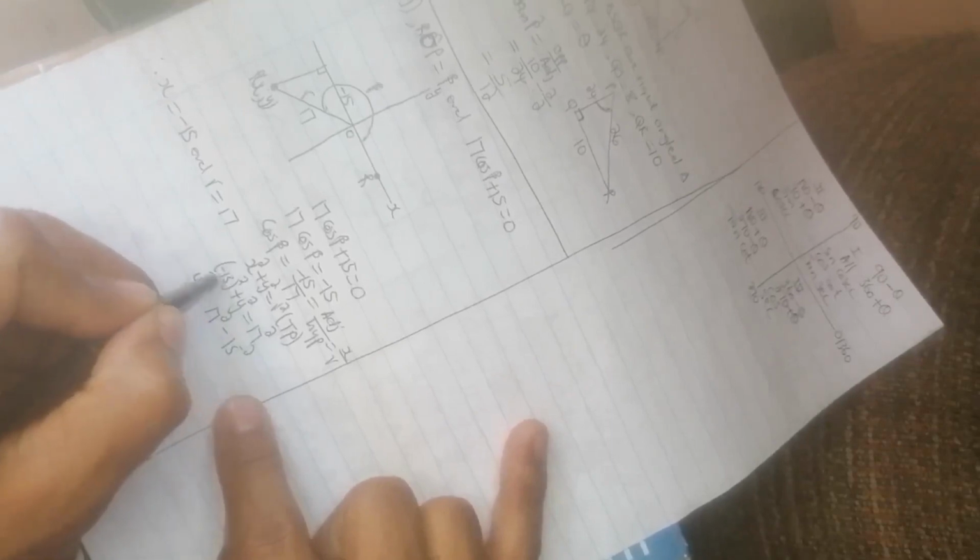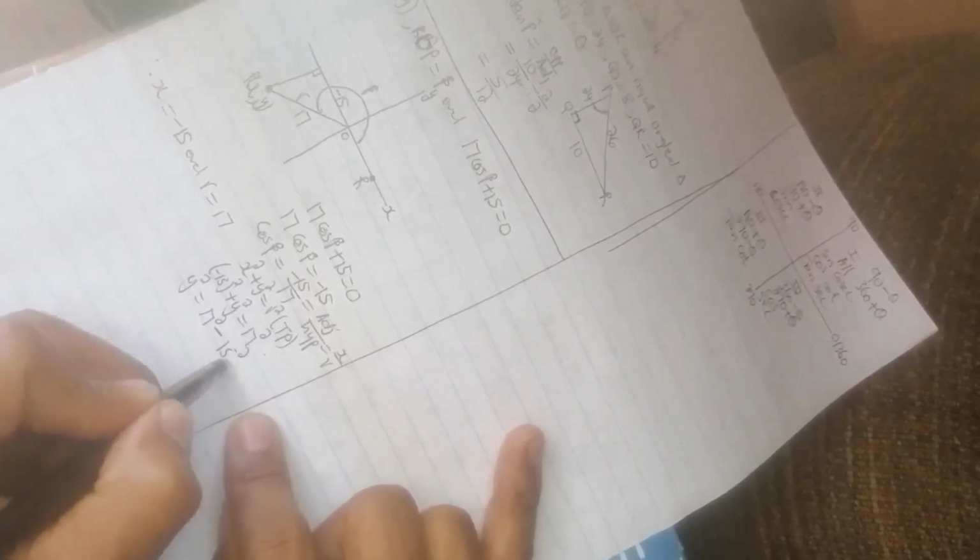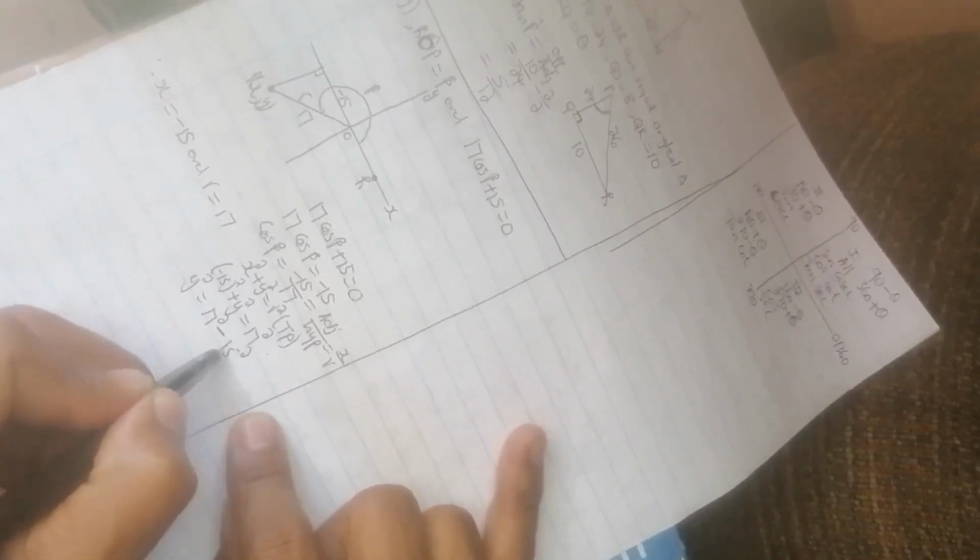Any number inside of the brackets squared will give a positive number. Anything negative squared is positive. You would know this. So Y will be the square root of 17 squared minus 15 squared.